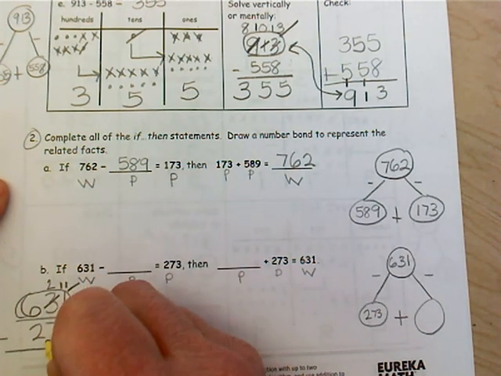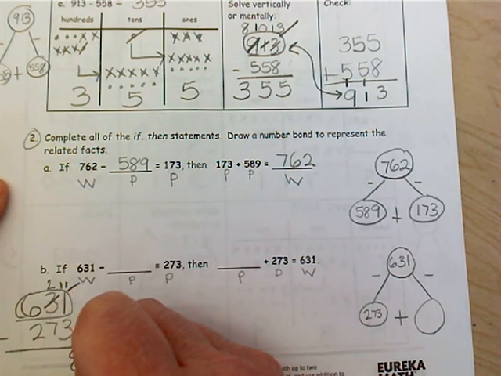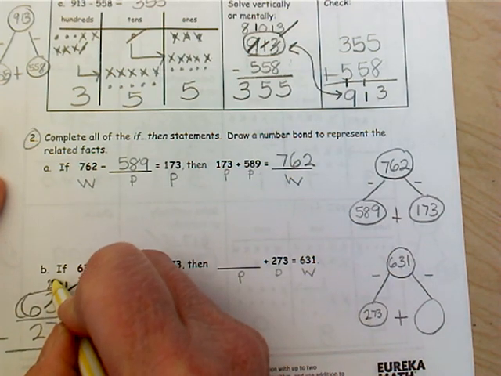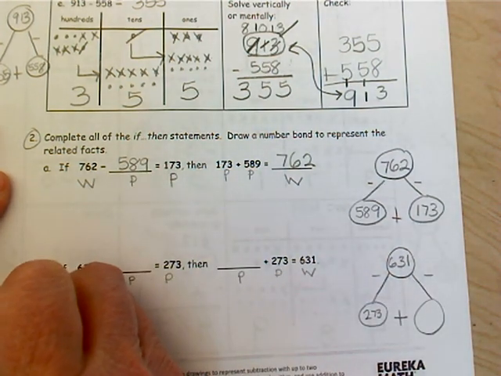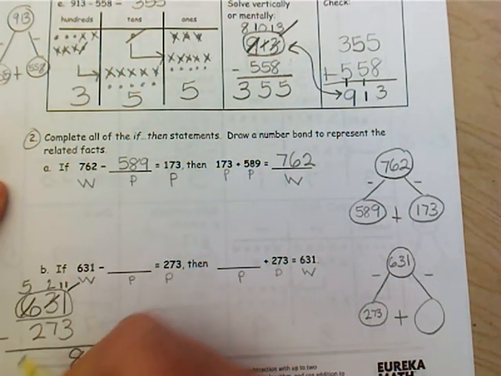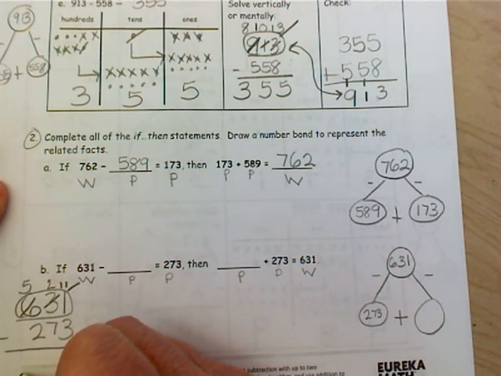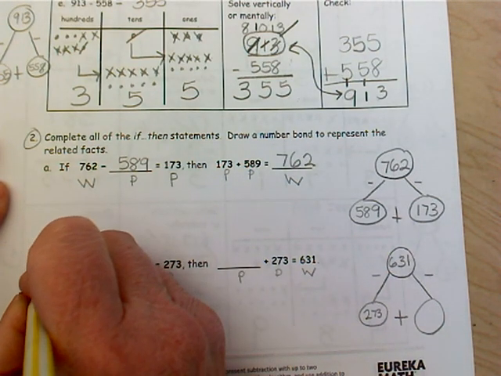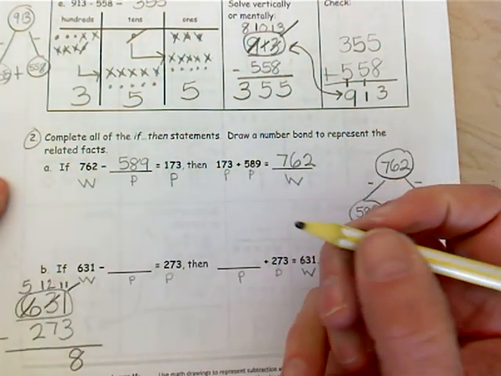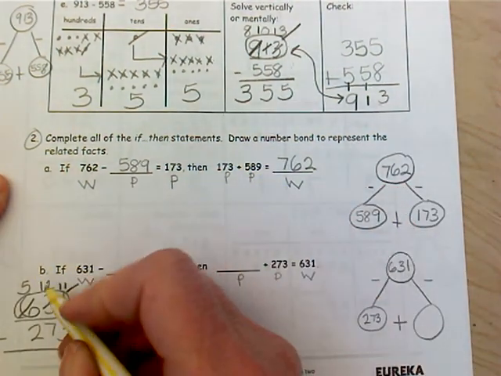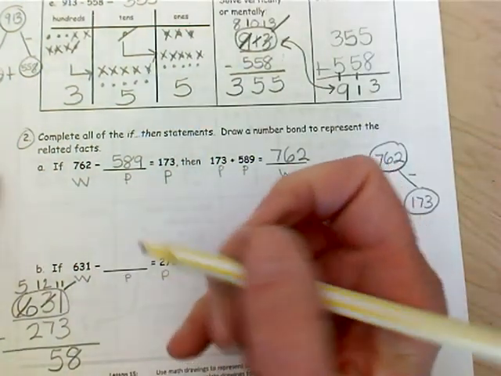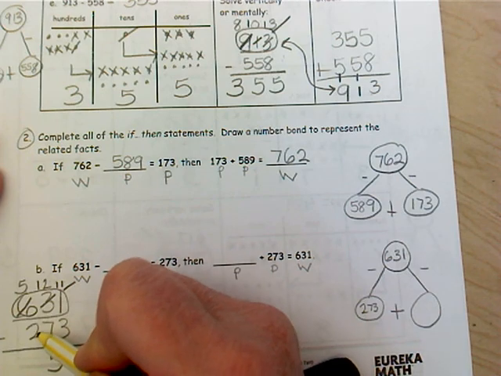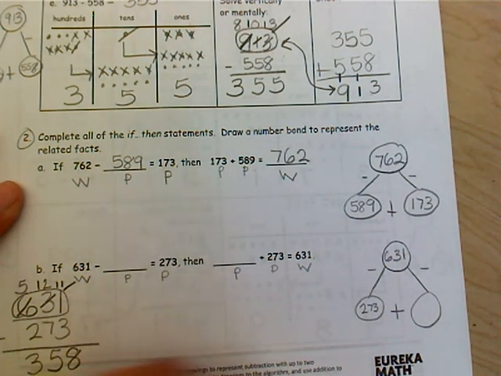Now I've got to take 7 tens from 2 tens. Not going to happen, don't have enough, so I'm going to have to decompose 100. That is leaving me with 5 hundreds, and that decomposed 100 is coming over into my tens, giving me 12 tens. 12 tens take away 7 tens is 5 tens, and 5 hundreds take away 2 hundreds is 3 hundreds.